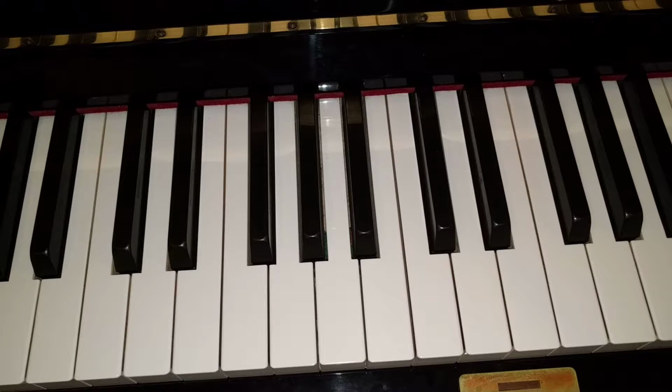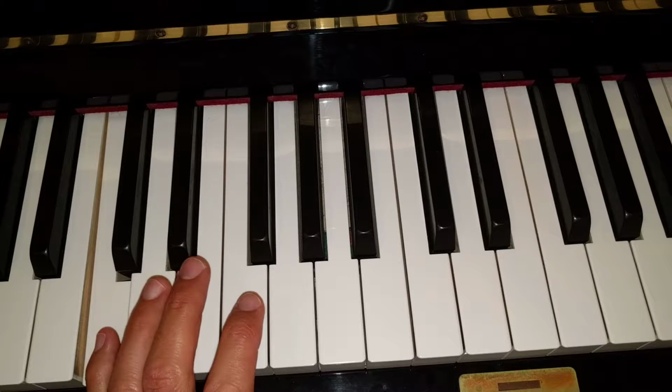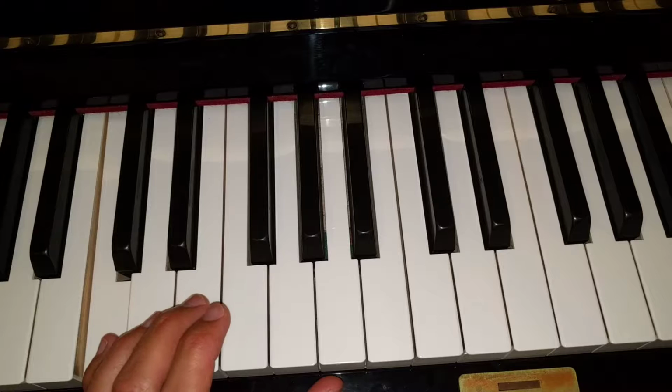To build our C major chord, we always start with the root note. The chord symbol is a great way to start. It tells us what the root note is. So the chord is a C chord, so we know the root note is C. This is the first note of the C scale.